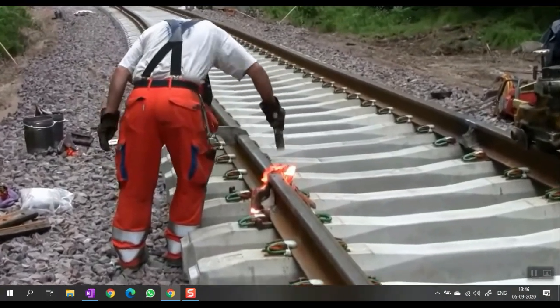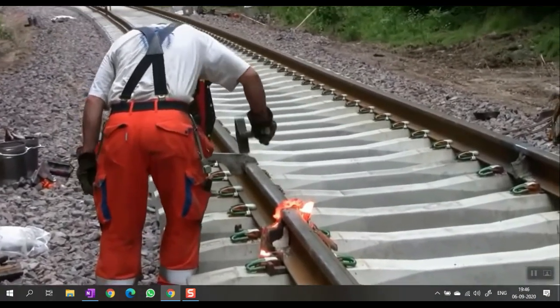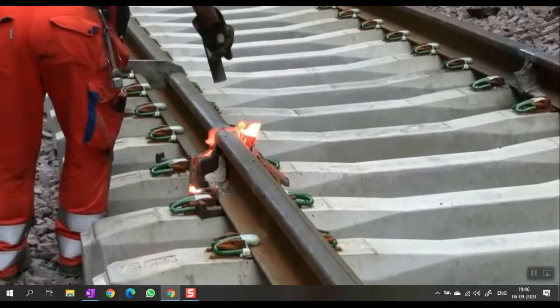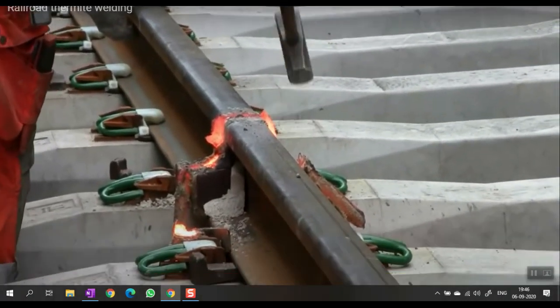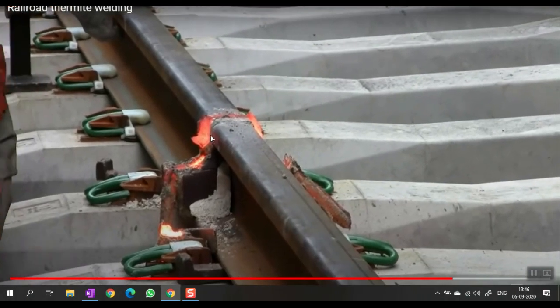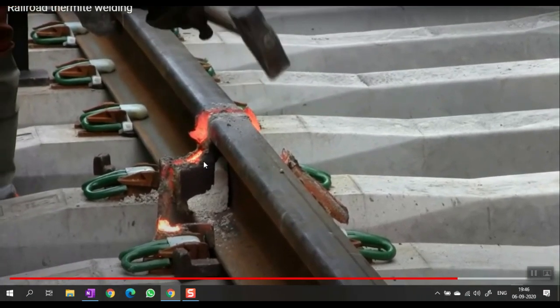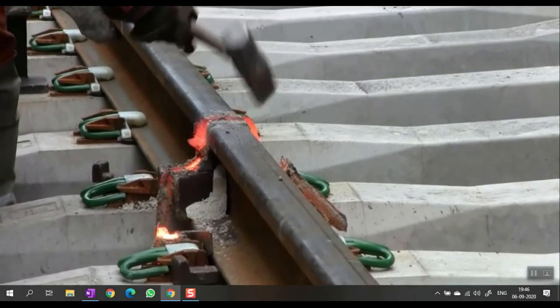This is molten iron, which has settled in the crack. You see that? It has filled the crack completely. So that is due to aluminothermy, thermite welding.